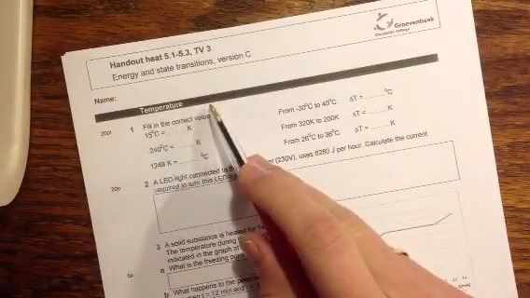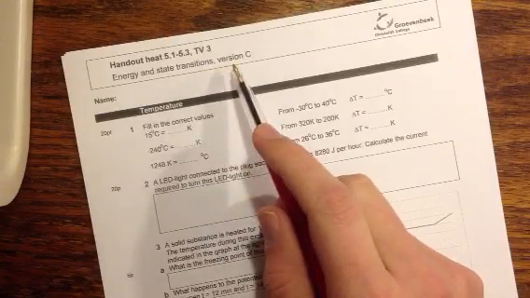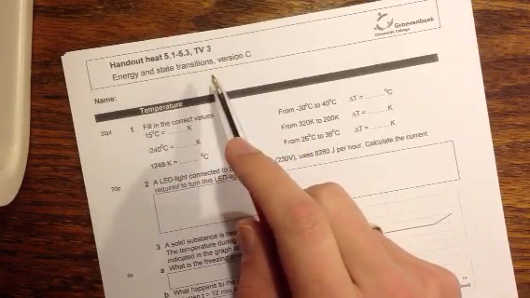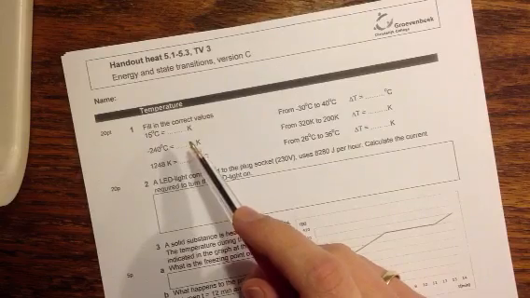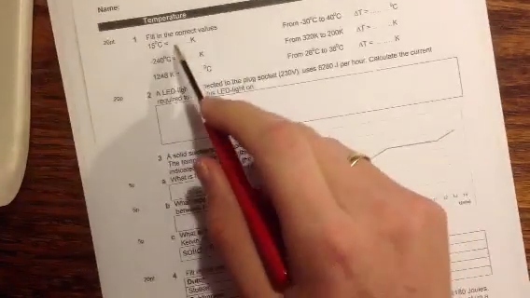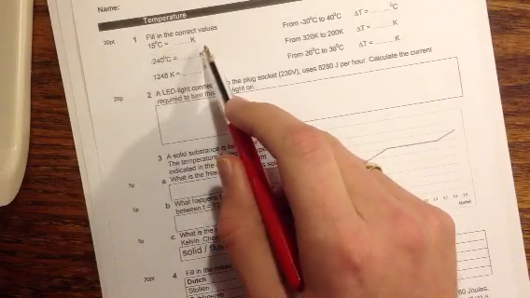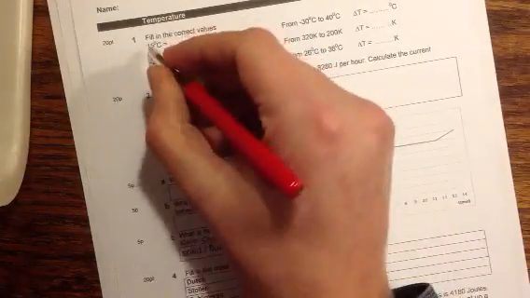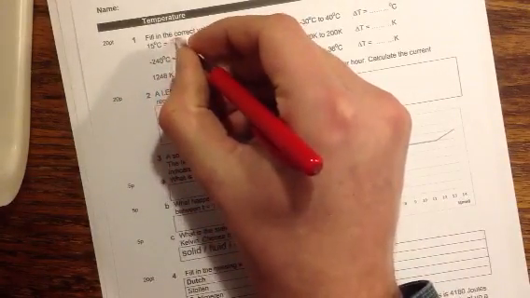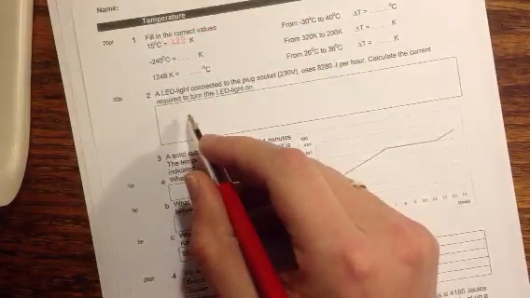Okay, there we go. Now, this is the discussion of the quiz about energy and state transitions, and we're gonna work through this quiz quite quickly. Now, the first question, 15 degrees Celsius to Kelvin. From degrees Celsius to Kelvin is plus 273, so it means 15 plus 273 is 288 Kelvin.